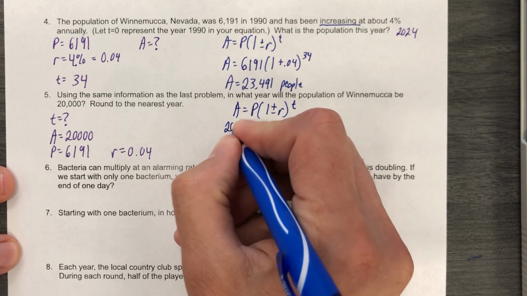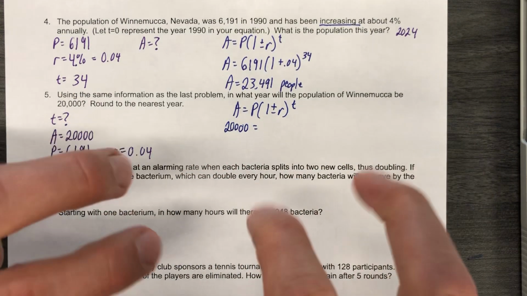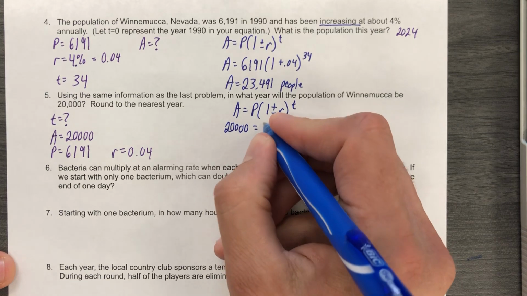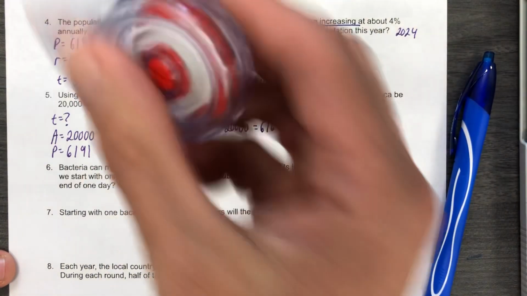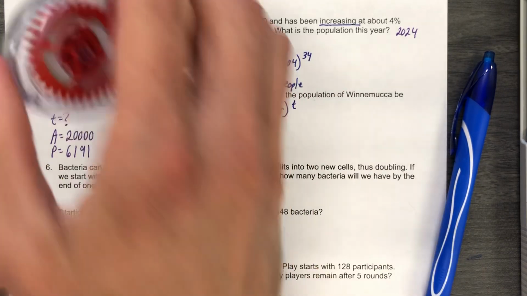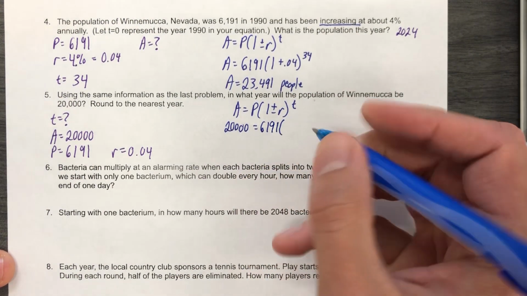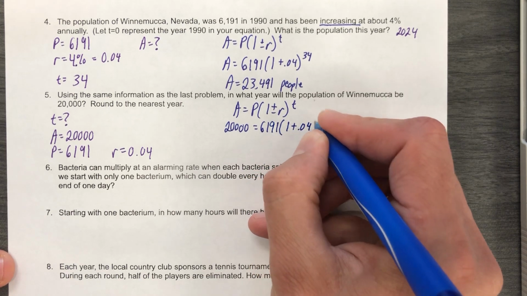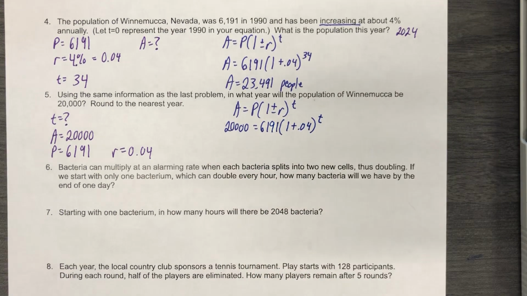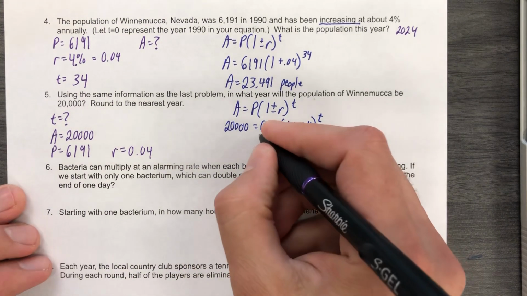We have a population now of 20,000. Well, now, if you're a time traveler, 6191. Whoa, 6191, not 6161. That's tragic. It's about to mess with the population of Winnemucca. And we're going to raise it to a power that we don't know. Okay, so I'm going to raise it to the t, and I don't know what t is. But what I am going to do is start solving it.